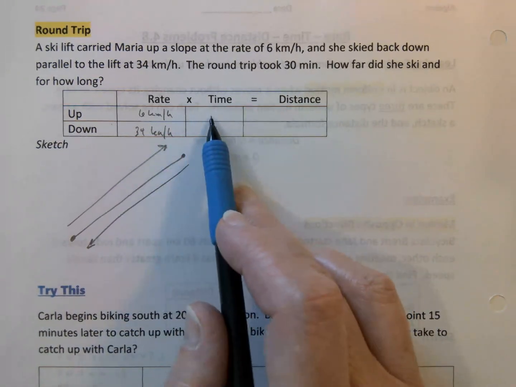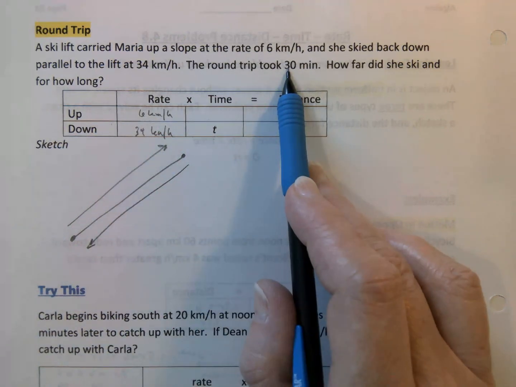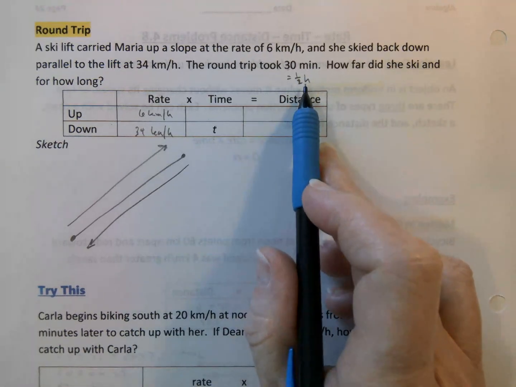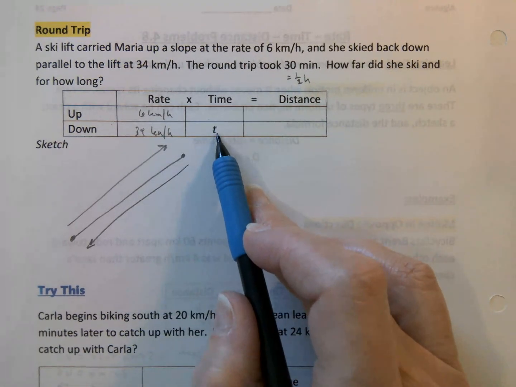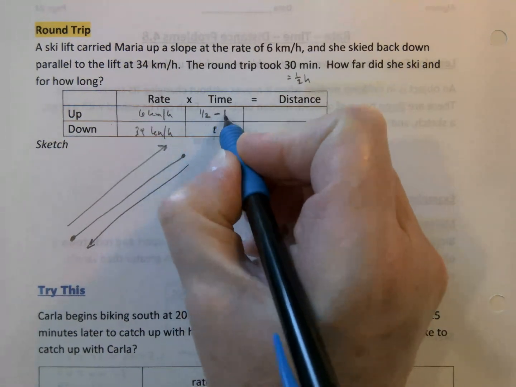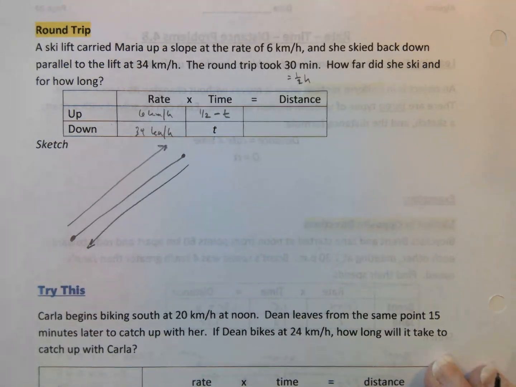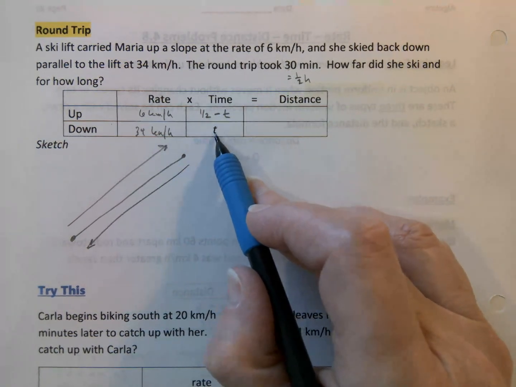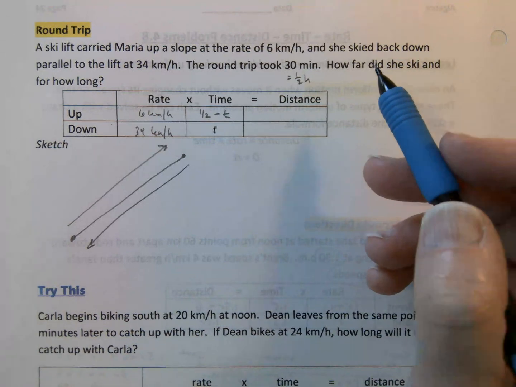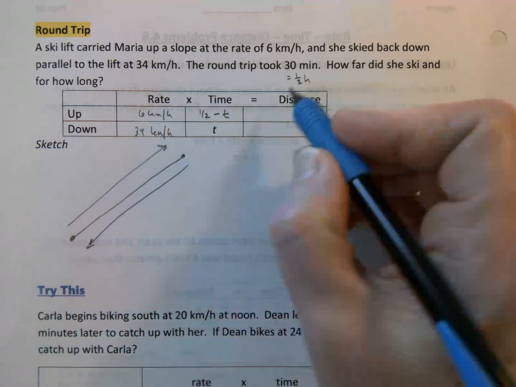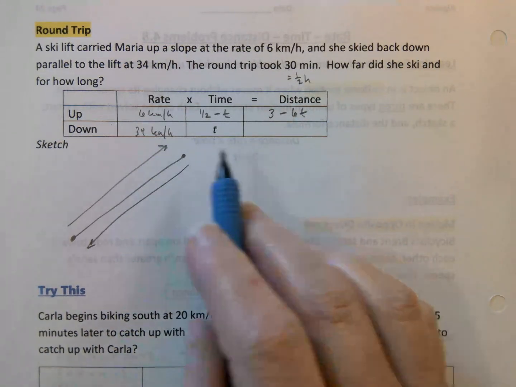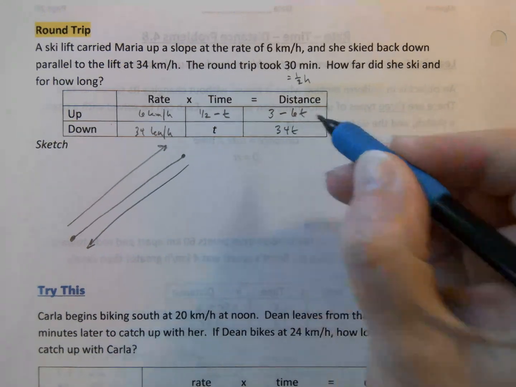t. So the time for going up, if the whole thing took 30 minutes, so 30 minutes is equal to 1/2 hour. If the whole thing took half an hour and it took t hours to go down, it must have taken 1/2 minus t to go up. Okay, if that makes sense. So a half of an hour is the total. So half of an hour minus the time it took to go down is equal to the time it took to go up. So we're just going to multiply. 6 times 1/2 is 3, and 6 times t is just 6t. So I have 3 minus 6t, and then this will be 34t.